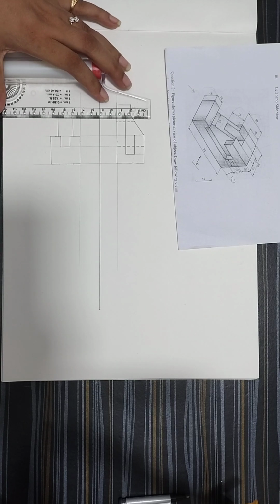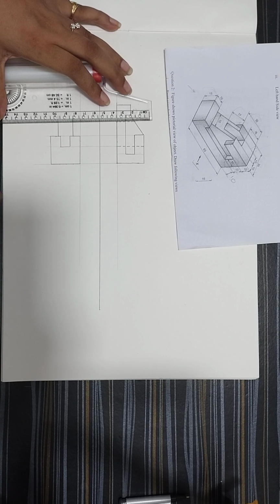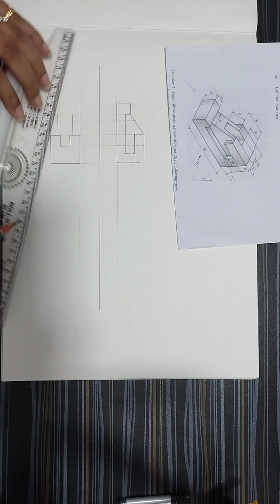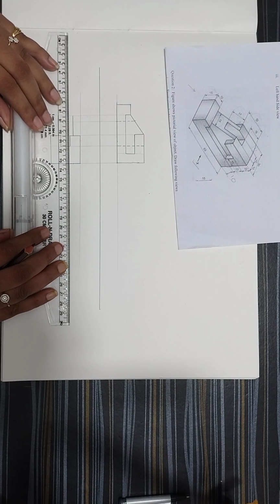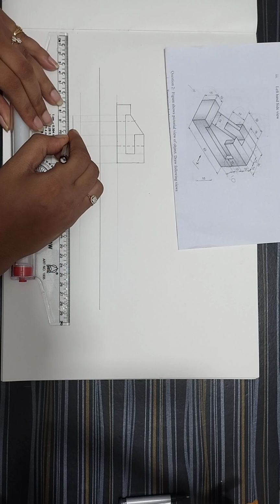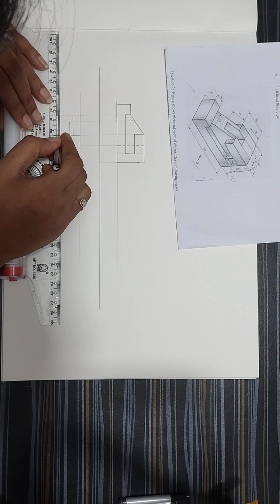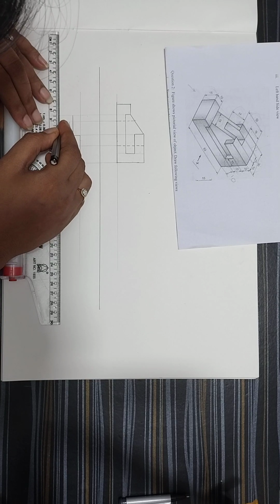And length of the slot will get from this projection, width is 10, but length will get from this projection.